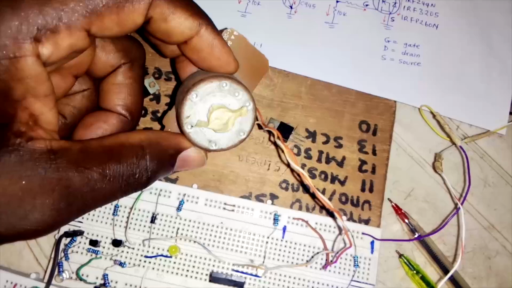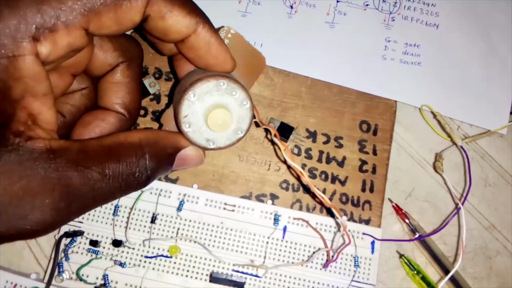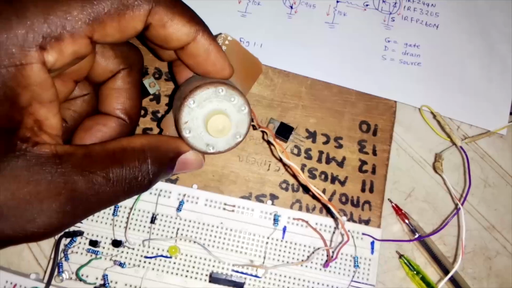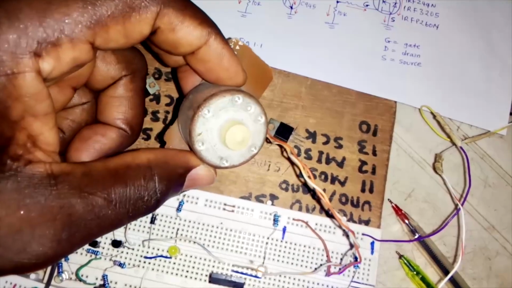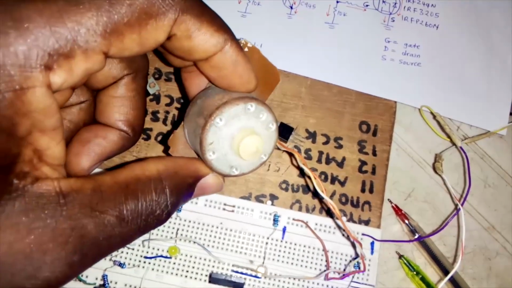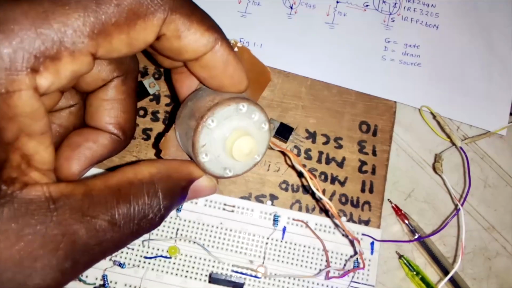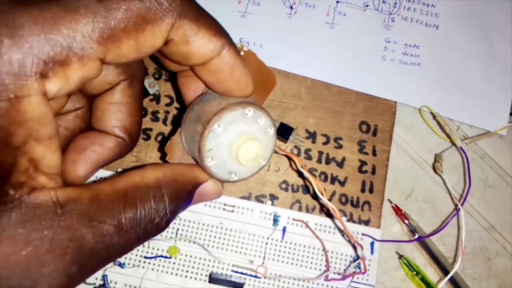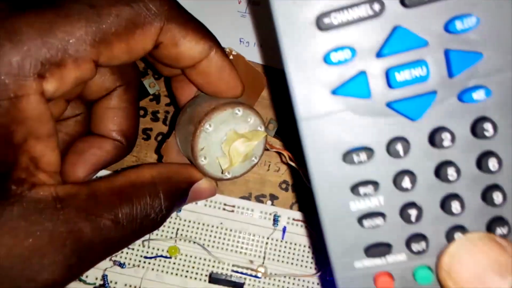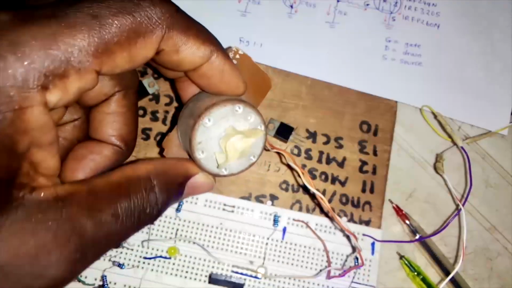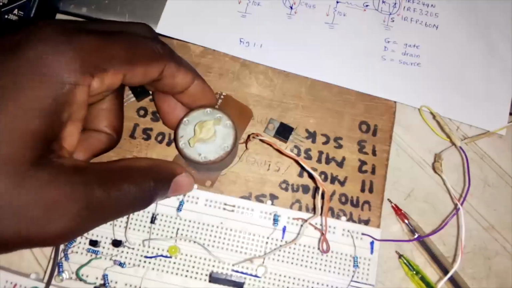So you are seeing it. I'm going to turn it off from the remote control, pressing this zero button, we're going to turn the motor off. So you see, so this is a practical application.